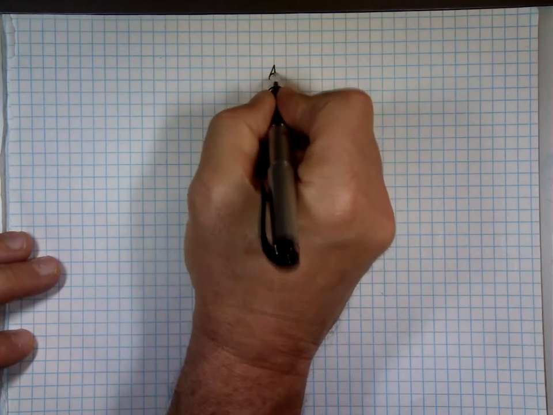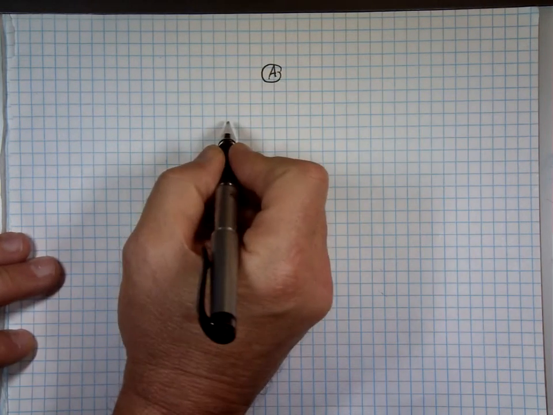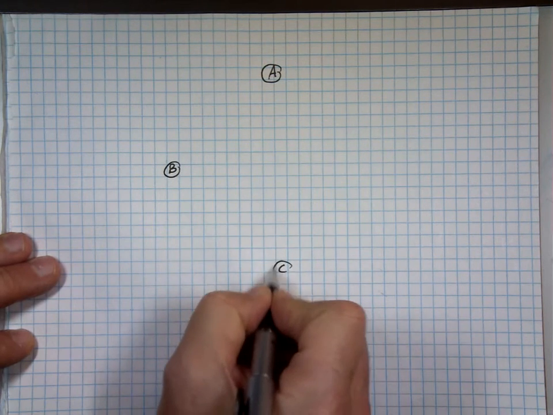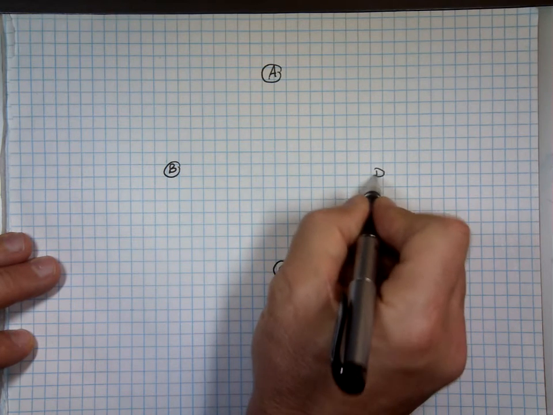Just as an example, I'm going to design a circuit that will behave like this. I'll have 4 states: A, B, C, and D. I'll put them like this.